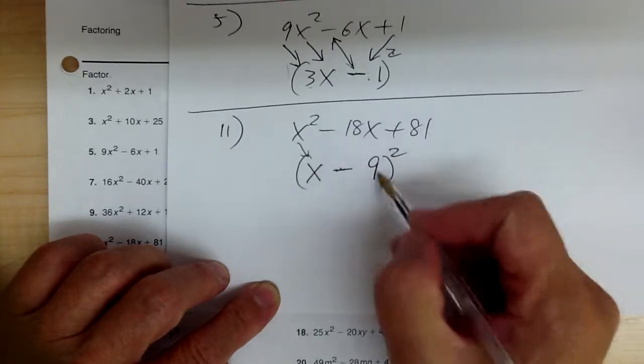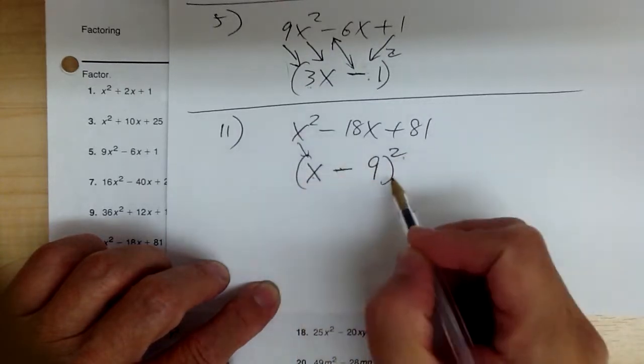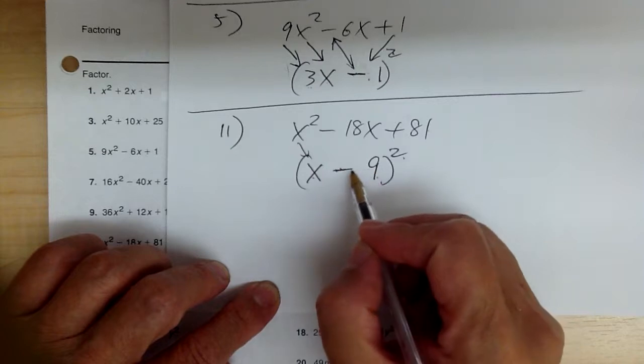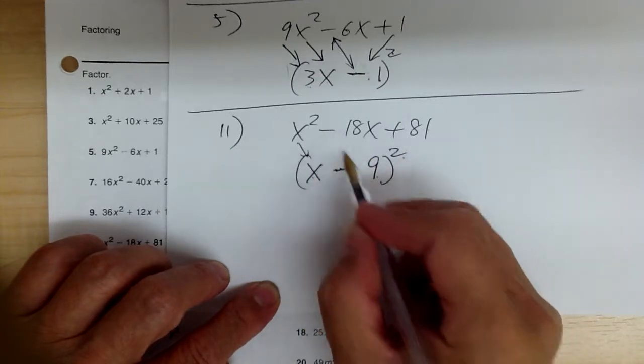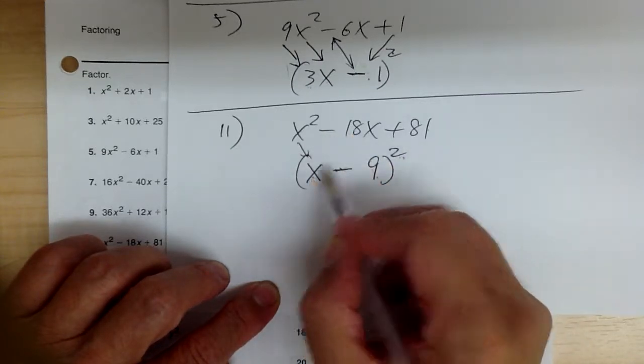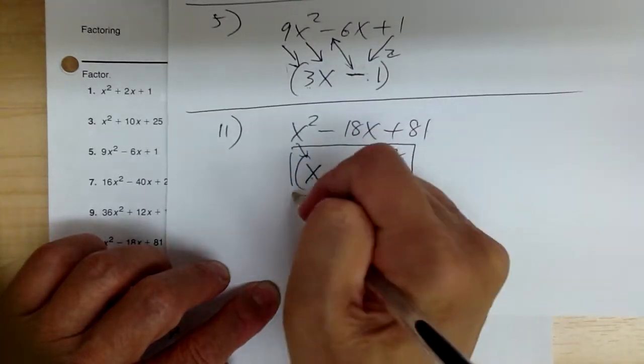Okay? So check. Again, x squared gives you x squared. 9 squared gives you 81. And now check the middle. So sign matches, right? 2 times 9 is 18, matches. X matches. So that's your answer. Okay.